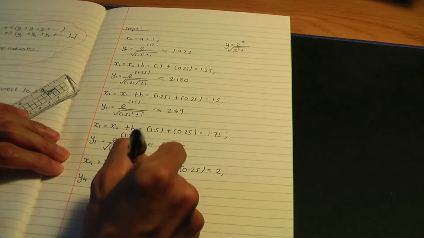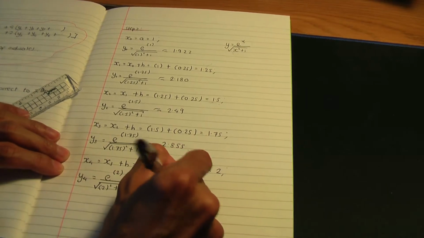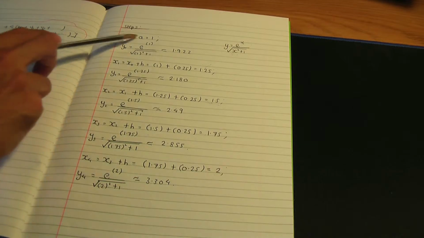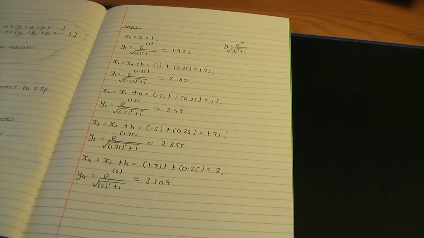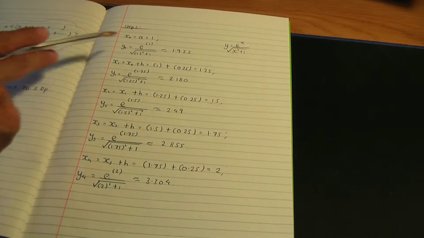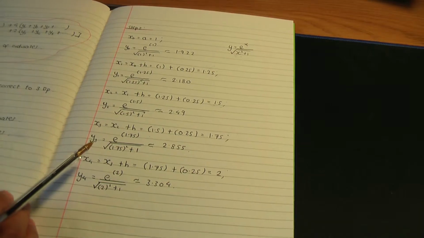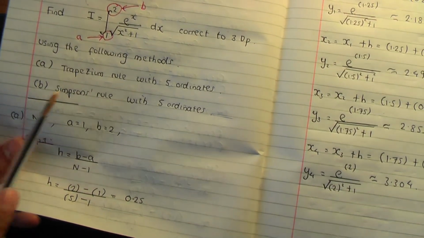Okay, so for this value I had 3.304. Okay, so remember you need the y values for the trapezium rule, and we're going to use the same y values for Simpson's rule as in the problem in parts A and B.